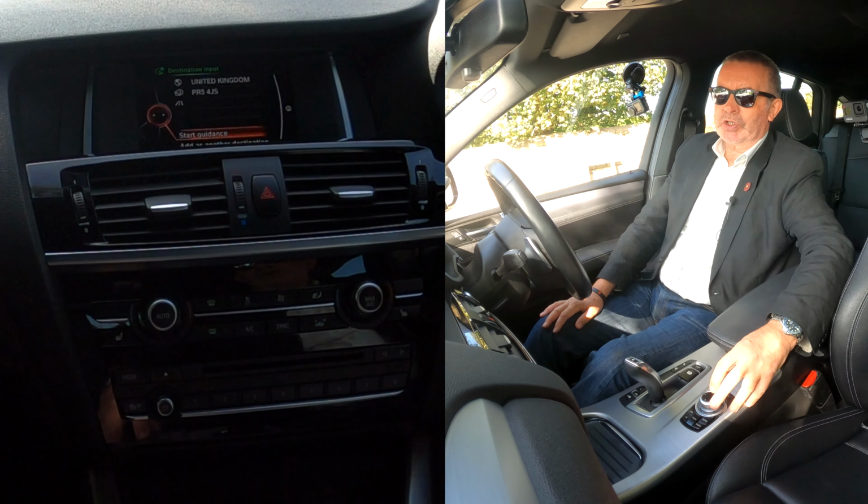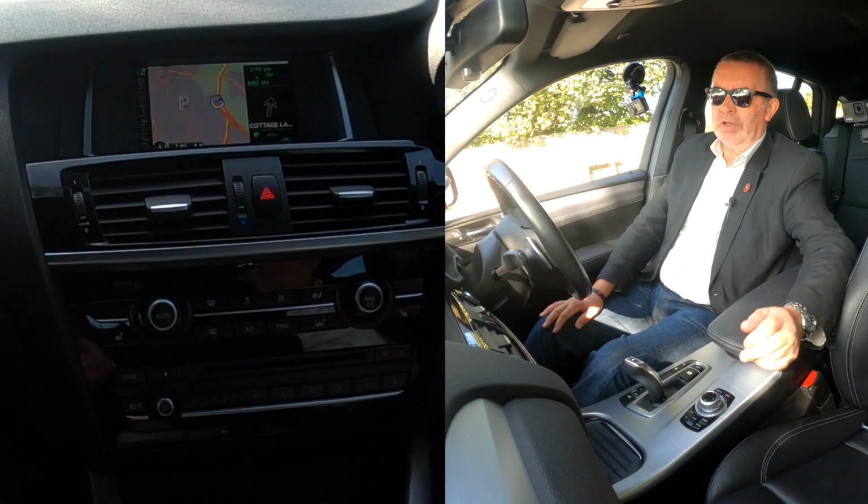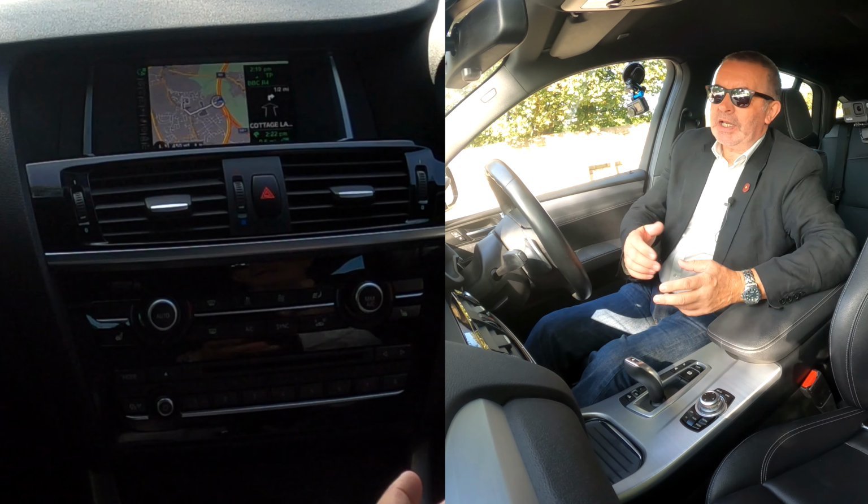But I just want to start guidance. If you want to narrow it down, then by all means put a street in. Follow the road for 800 yards. So that's it. That's how you set the sat nav.